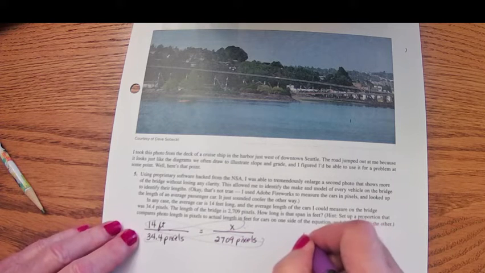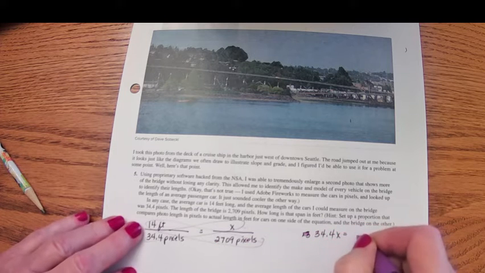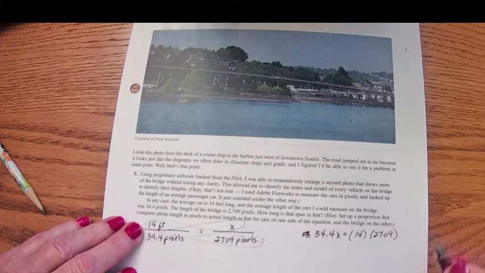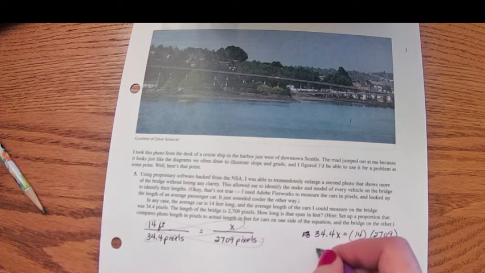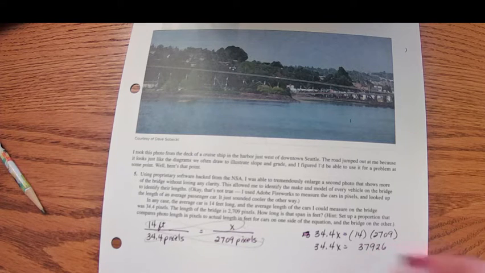All right, so 34.4 times x is going to equal 14 times 2709. So 34.4x is going to equal 37,926, and divide both sides by 34.4.